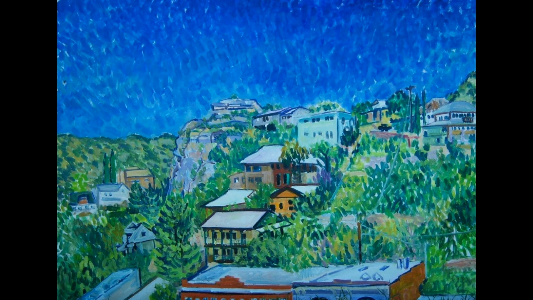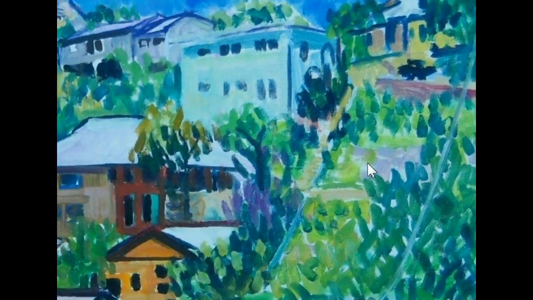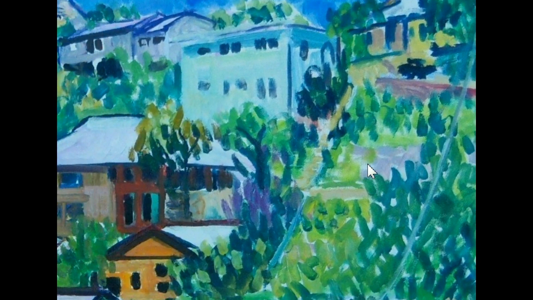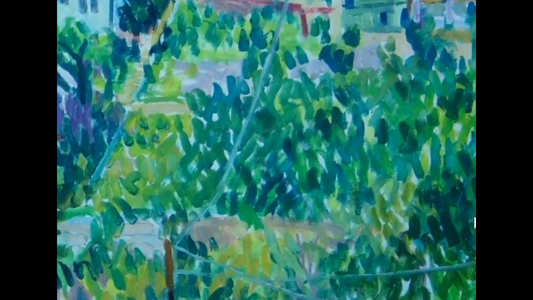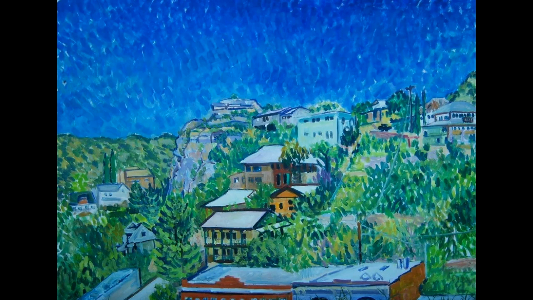So, what else are we dealing with, right? So let's start. First we'll start with the picture. Number one, that doesn't mean the most important, that means where we're going to be starting. The picture element. And so here we have a hillside, the town of Bisbee. That's the picture. That's the subject matter.